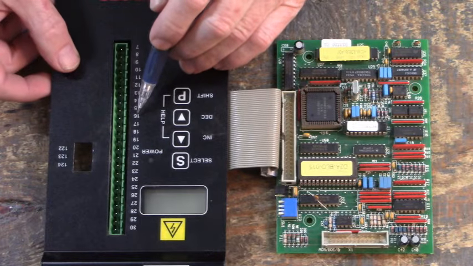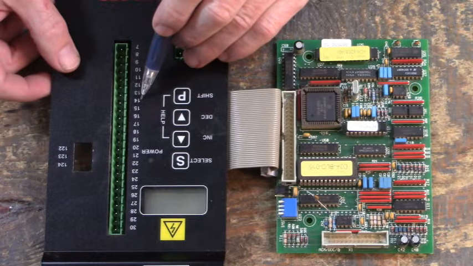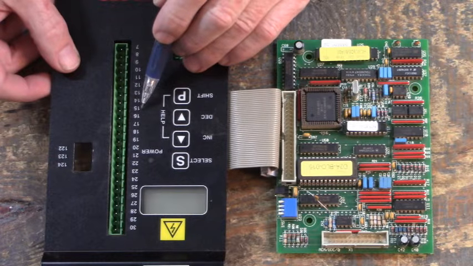And I always use 16 connected to 14 because most times 15 is disabled. It doesn't work.